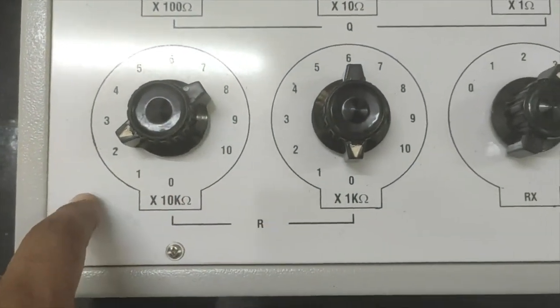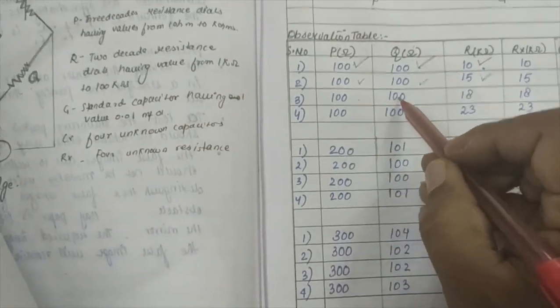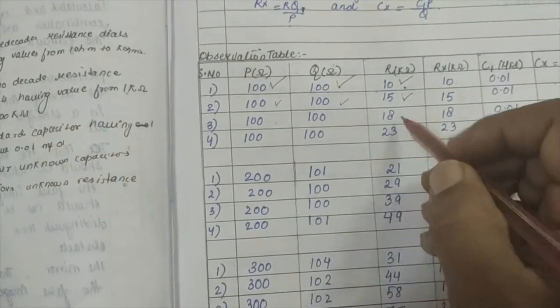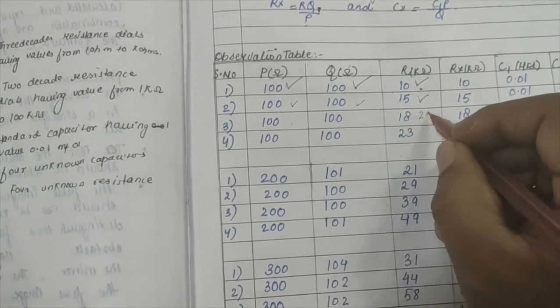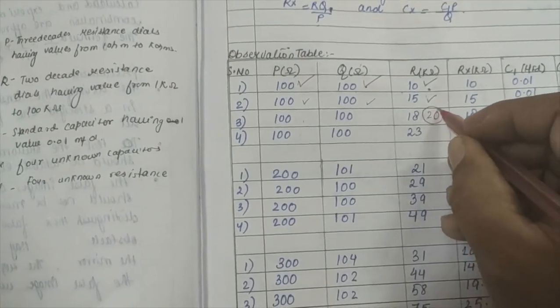R value 20, I am getting minimum sound for Rx3. So this is for Rx3. In place of 18, I am getting at 20 the minimum sound. Okay, my value is 20.